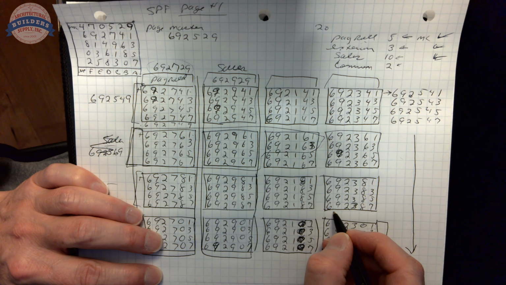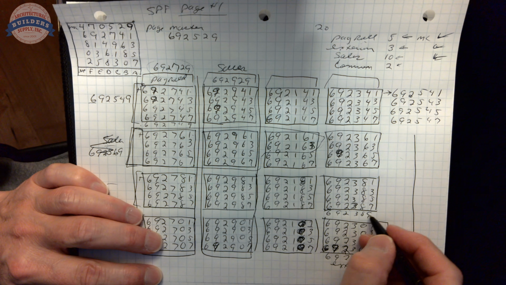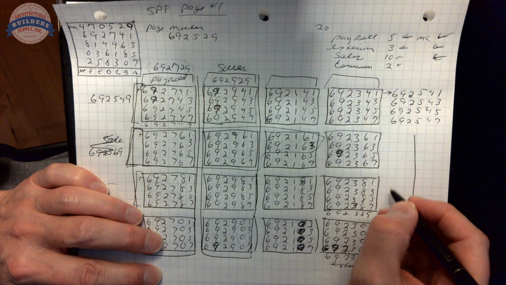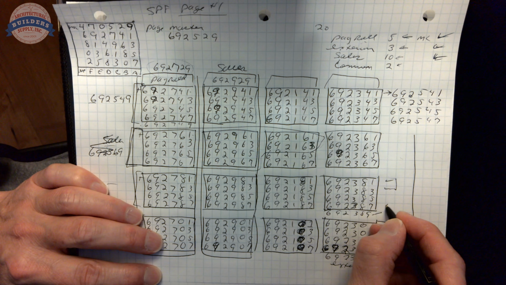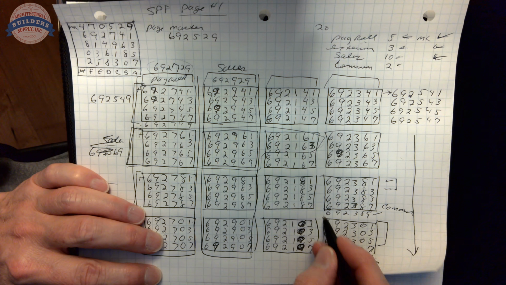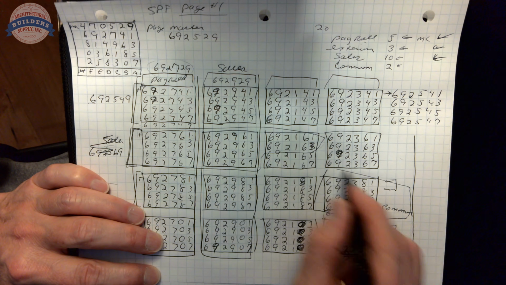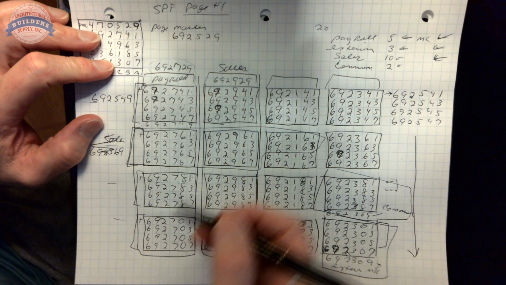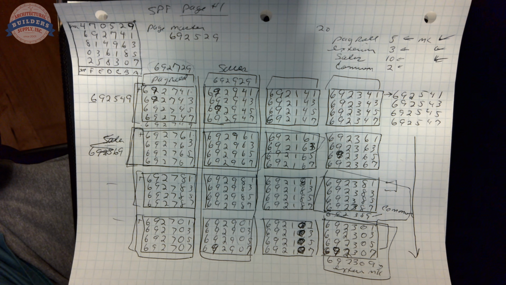692389. That could be our block master for common, and then use these two biddings for common. And here's our common. Okay, so exterior is here, common is here. We've got our payroll, we've got our sales. That is how you wield the standard page progression format.